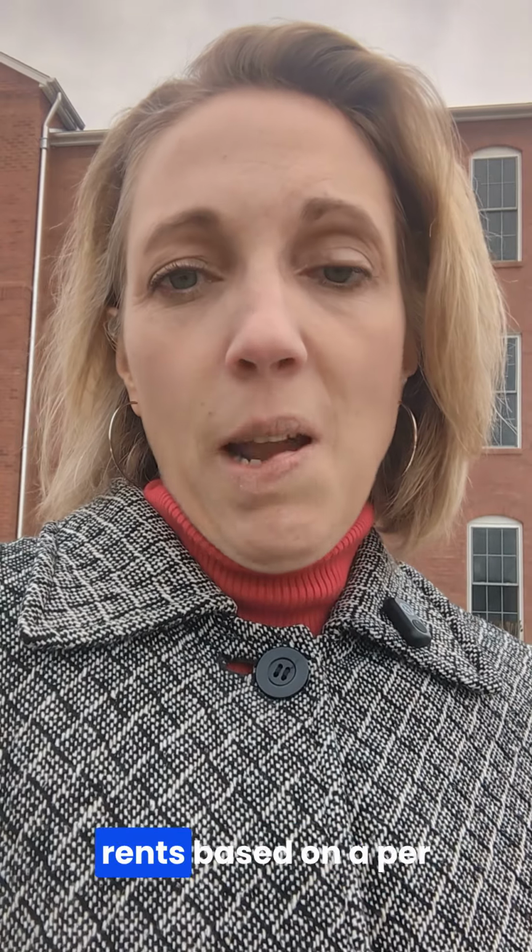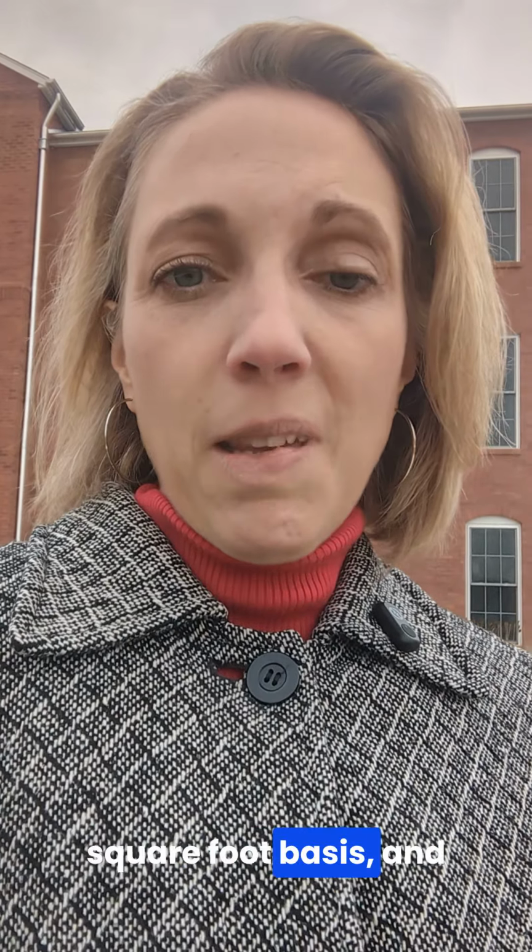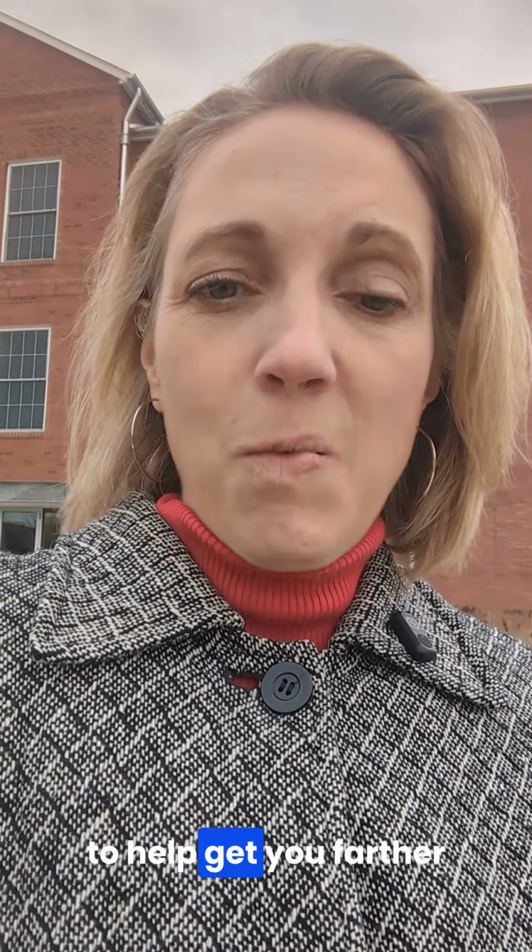And so that's why you see rents based on a per square foot basis. And you, as an investor, can use the same metric to help get you farther, faster.